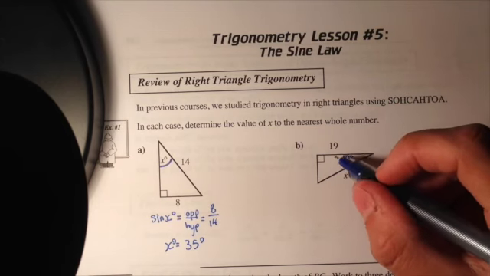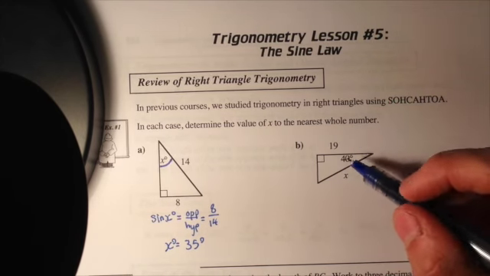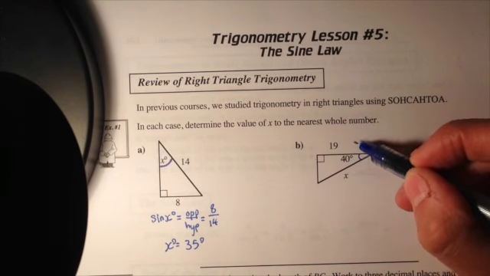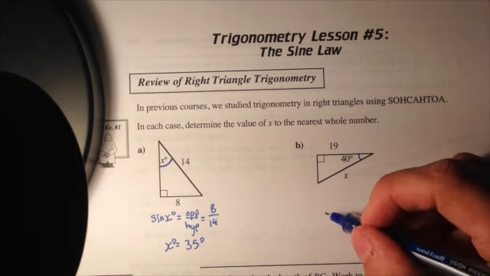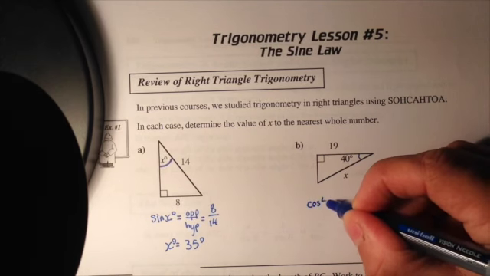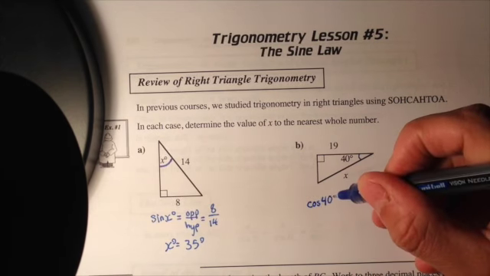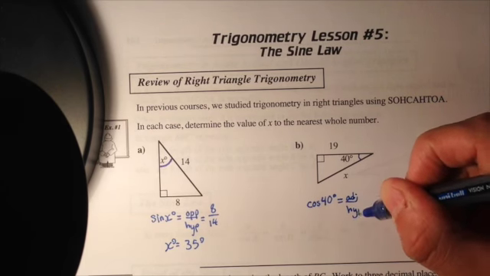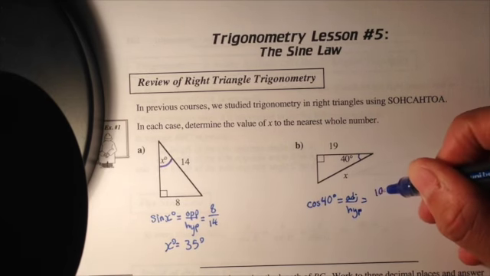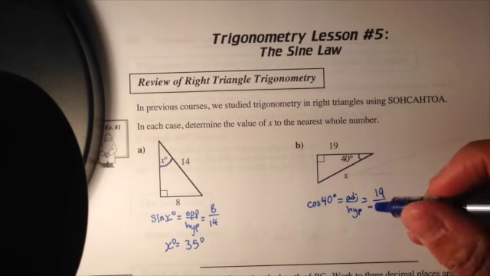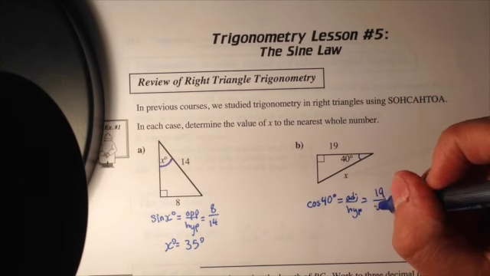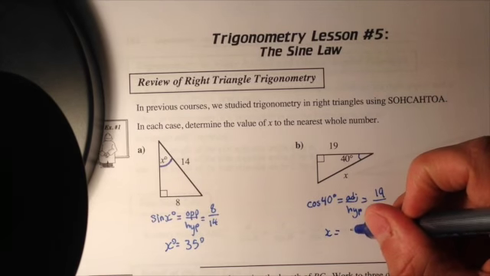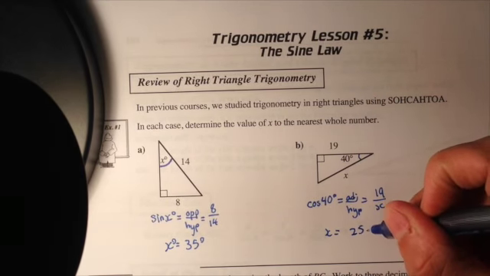Now we're going to move over to this next question. I'm given my adjacent side, since I have my angle of 40 degrees, and I'm looking for my missing side of x. To solve this, I would use cos 40 is equal to adjacent over hypotenuse, which is 19 over x, and I rearrange to find my hypotenuse, and I get x is equal to 25.